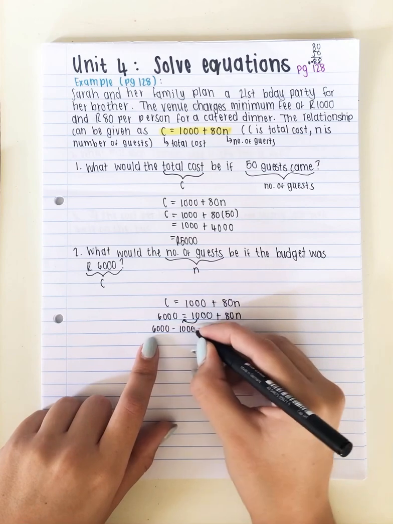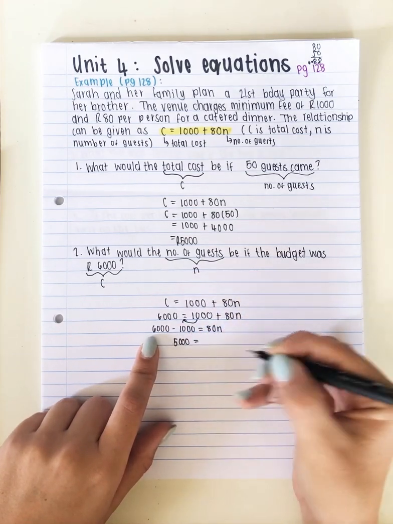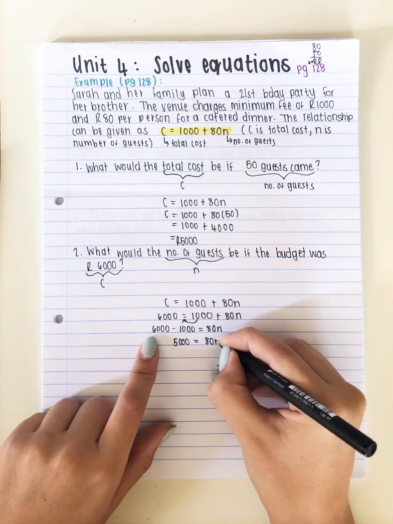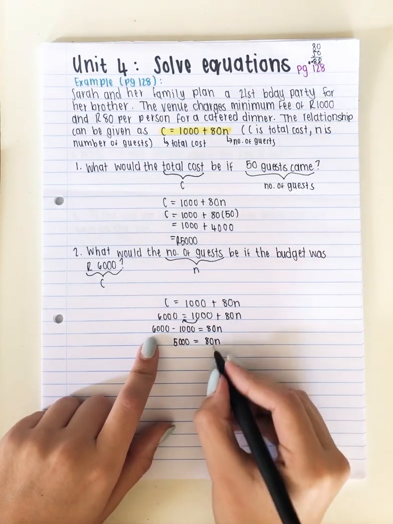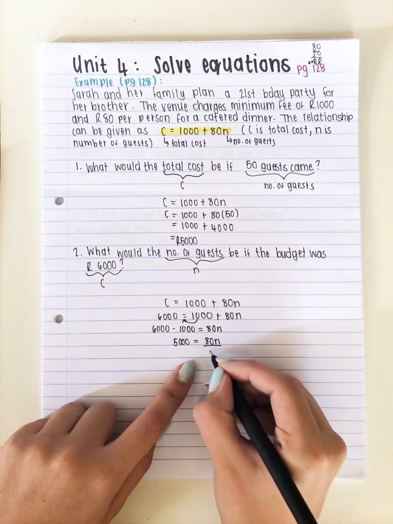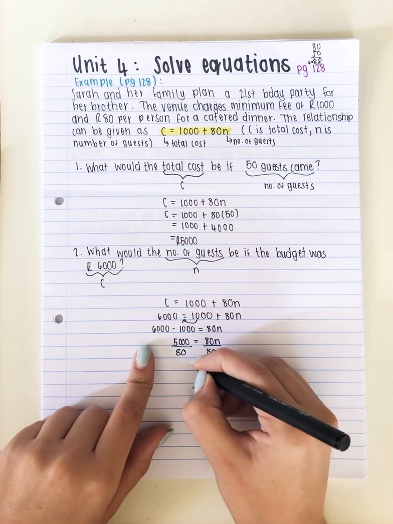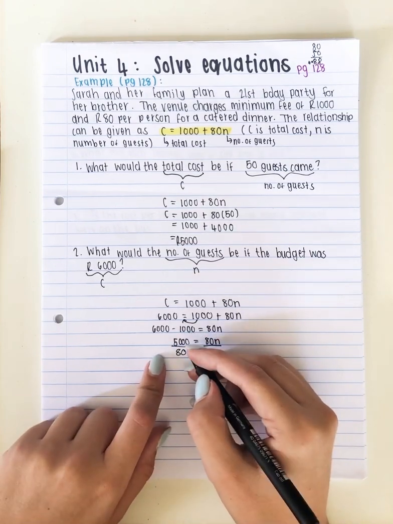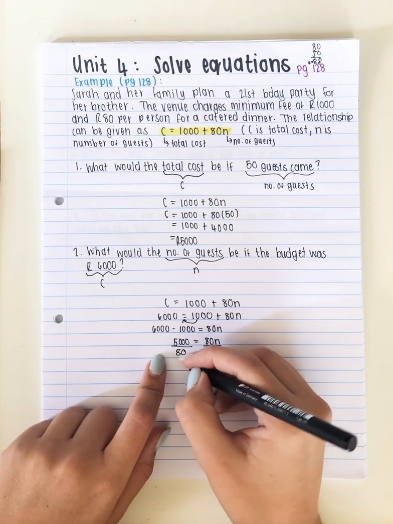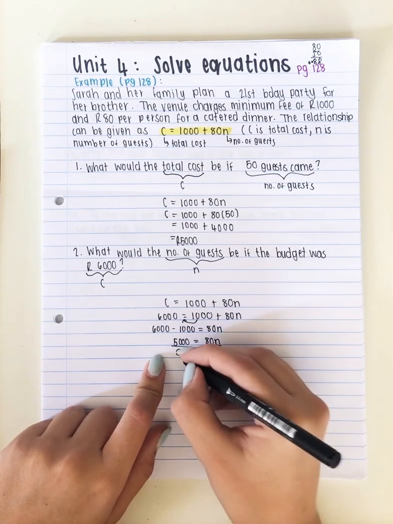That gives me 5,000 equal to 80N. Then to get N by itself, I divide both sides by 80. So it will be 5,000 divided by 80, which will give me 62.5.